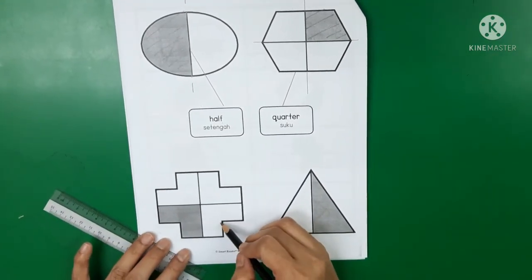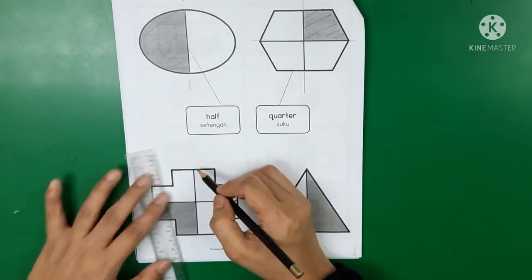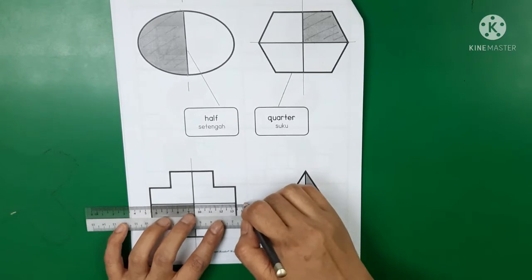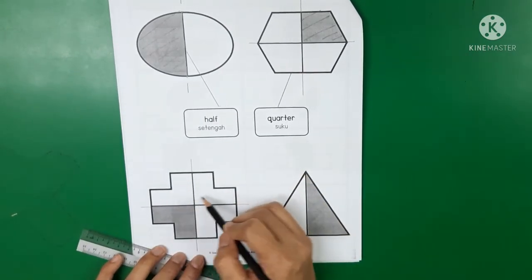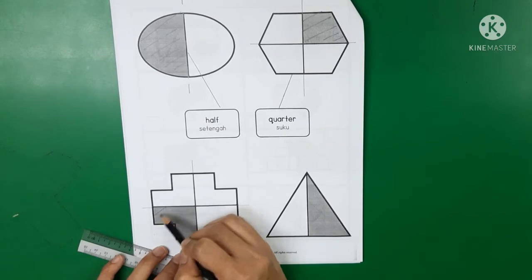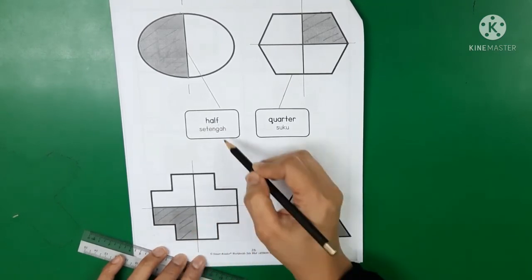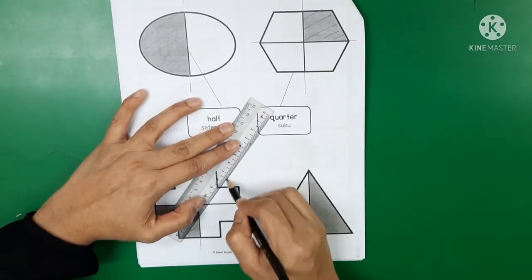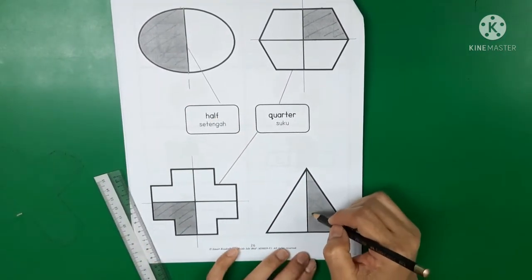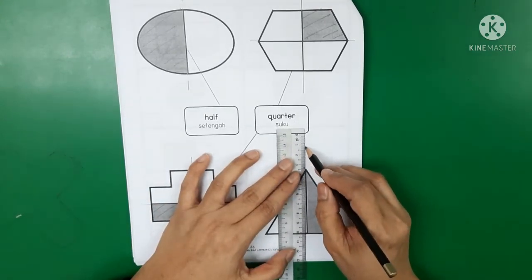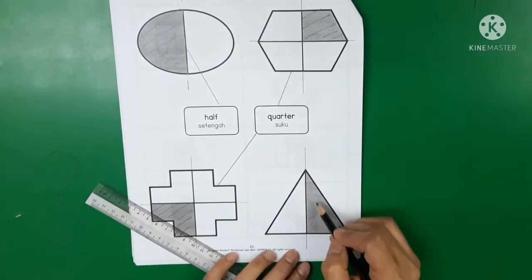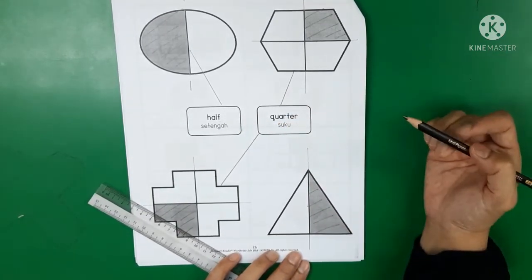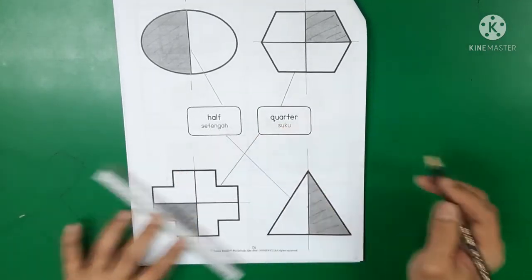Now look at the third shape. It had been divided into 2 symmetrical lines, and we have 4 equal shapes. This shaded area here, is it half or quarter? Quarter. Yes, this is quarter. Now look at this triangle, divided by 1 symmetrical line, and this shaded area here, is it half or quarter? Half. Yes, this is half.